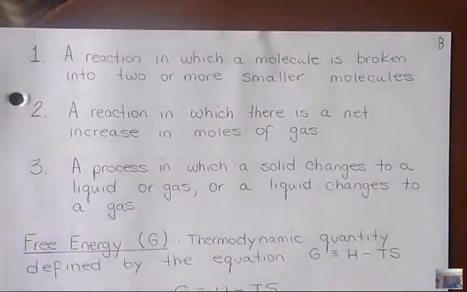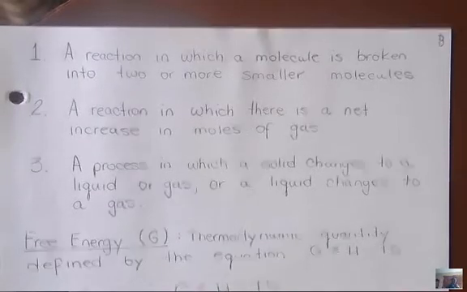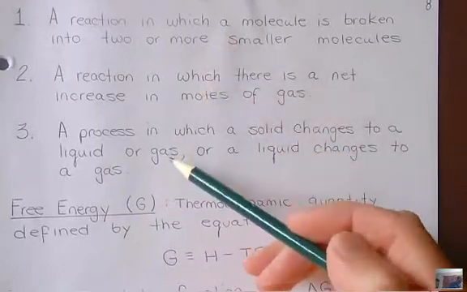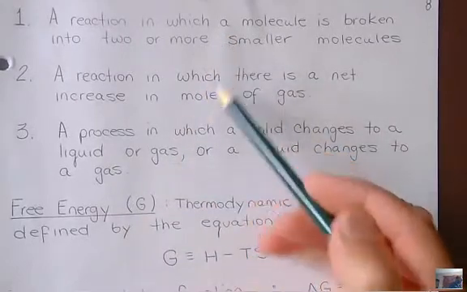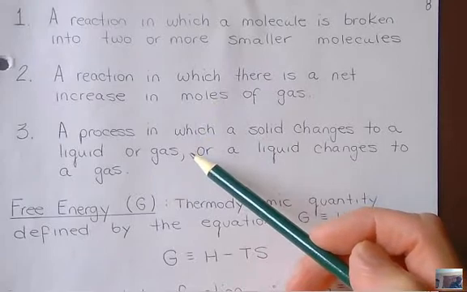Okay, and the third one, a process in which a solid changes to a liquid or gas, or a liquid changes to a gas. So in any chemical reaction, even something as simple as a physical change like something melting, that's going to more disorganization. Anytime you go from a liquid to a gas, a solid to a gas, or even a solid to a liquid, you're giving the molecules more freedom. They can be in more different states. Therefore, they're going to have a higher entropy. Okay, so those are 3 things that you should look out for if you're asked to predict which of these chemical reactions has the greatest delta S.